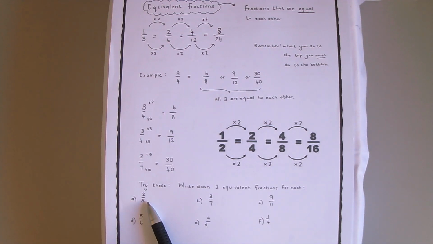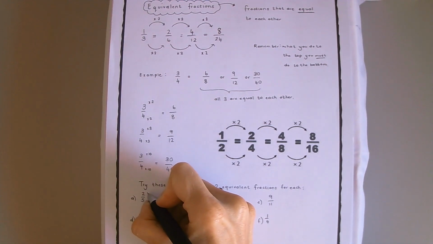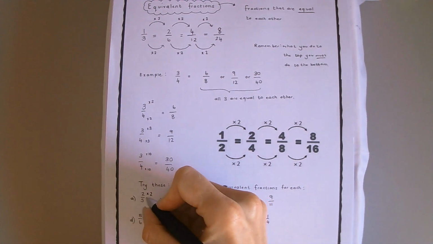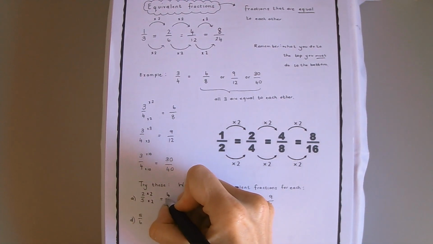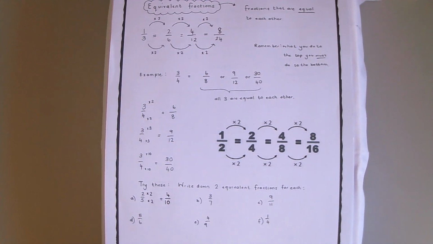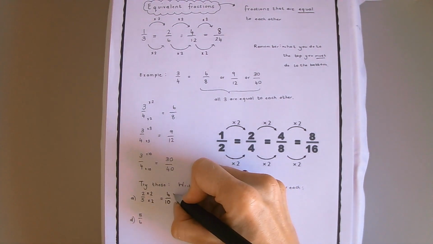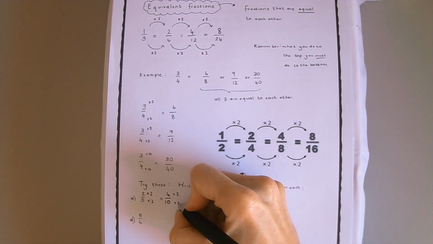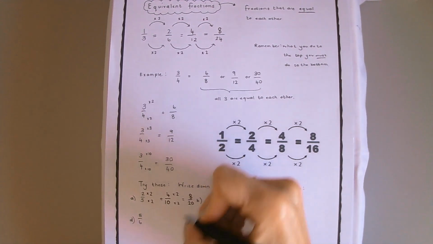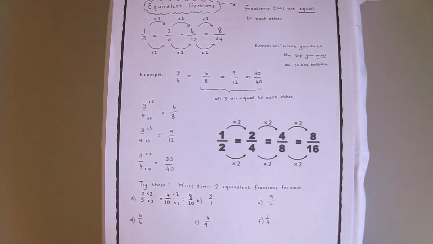So we've got 2 over 5. If I times top and bottom by 2, I'm going to get 2 times 2 is 4, 5 times 2 is 10. Okay. But it says 2 equivalent fractions. So just because I wrote that doesn't count as 2. So now I need to do it again. And we're just going to times by 2 again, and you're going to get 8 over 20. Okay. Let's go on to B.